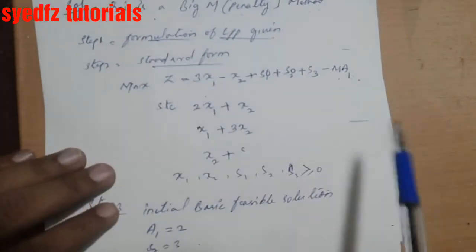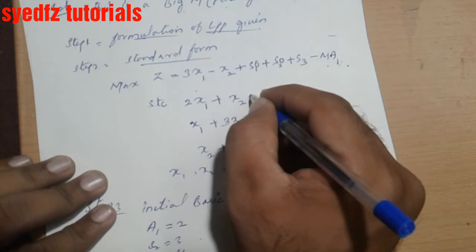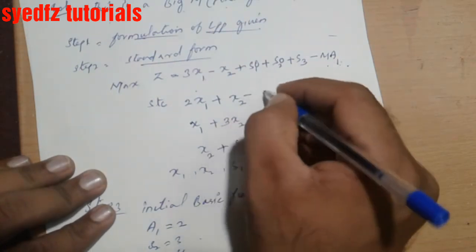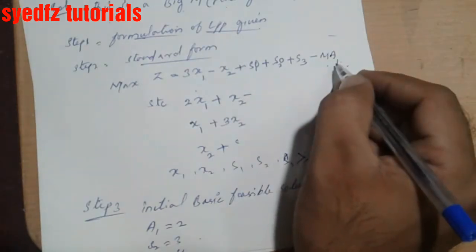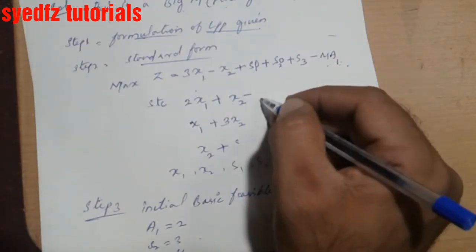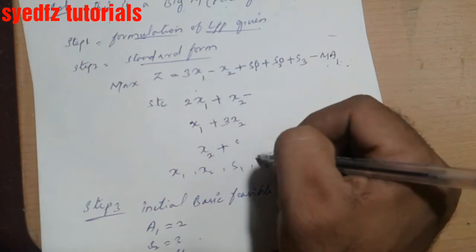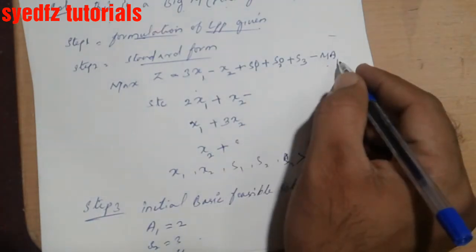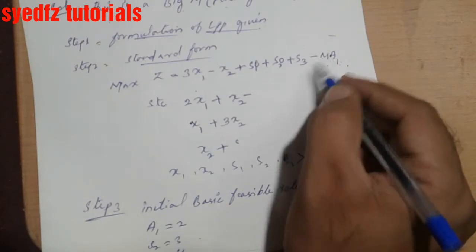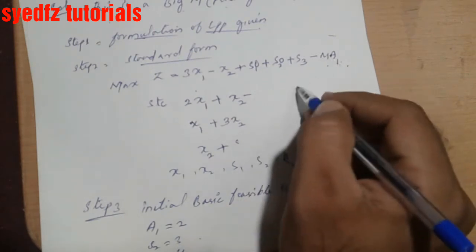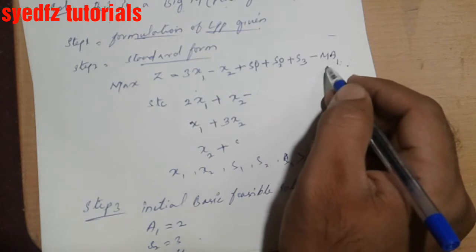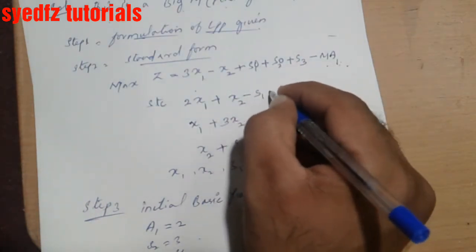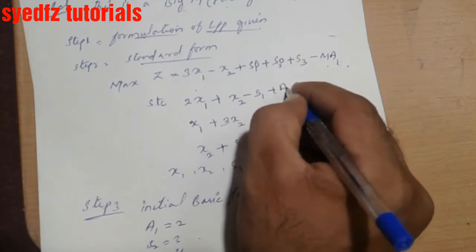Now subject to constraint, add A. Here, this A should be added in the first equation only, not in the second equation. But in this problem, here is the minus S1, so we have to take plus A. So for S1 we are taking minus 1, plus A should be here.